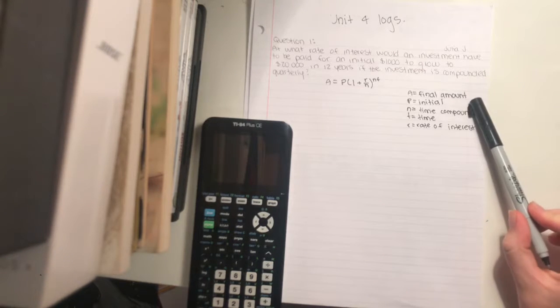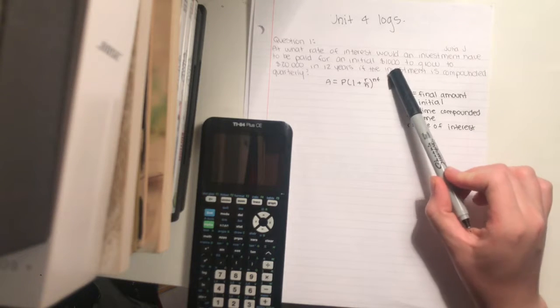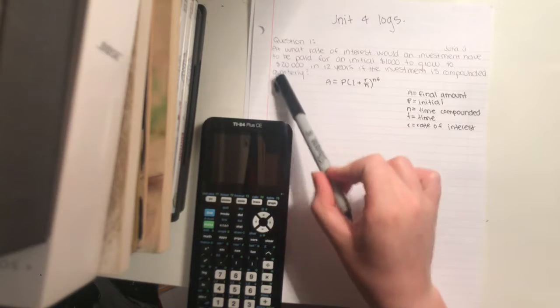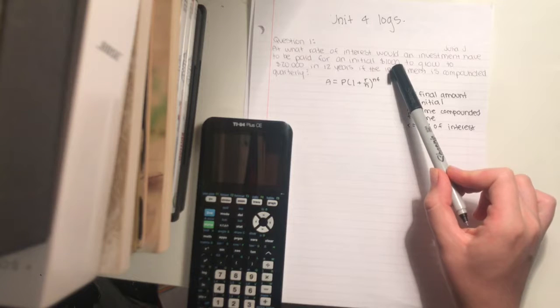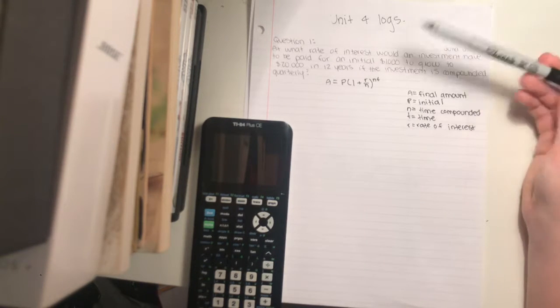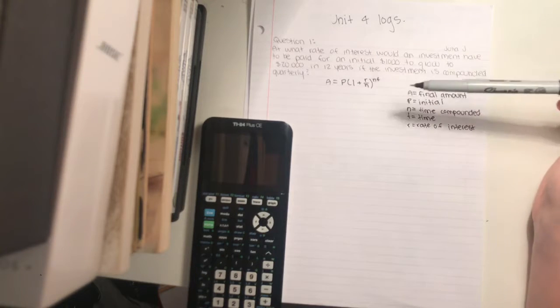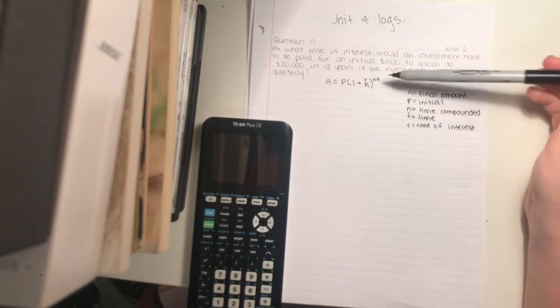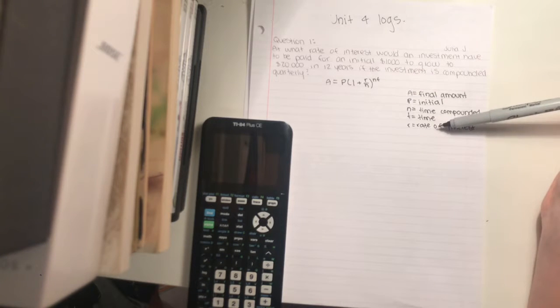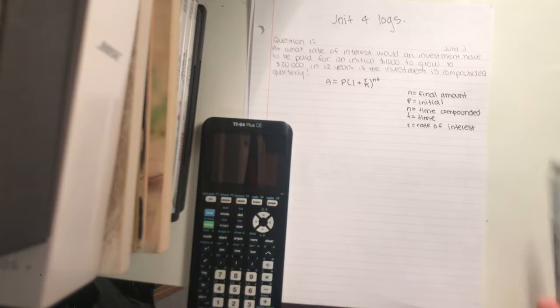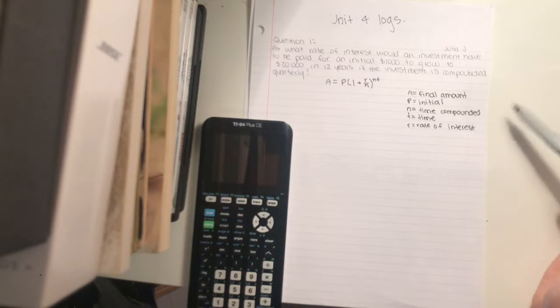So for our final amount, it's asking if our initial $1,000 will grow to $20,000. So our final amount is $20,000. Our initial amount is $1,000. Our number of times compounded is quarterly, so it will be 4. Our time is 12 years, so our t will be 12, and our rate of interest is what we're trying to find. So the first thing we do is sub in all of our values into this equation.